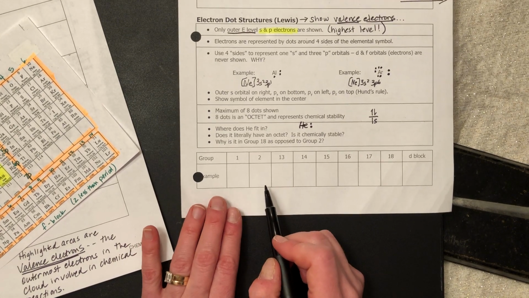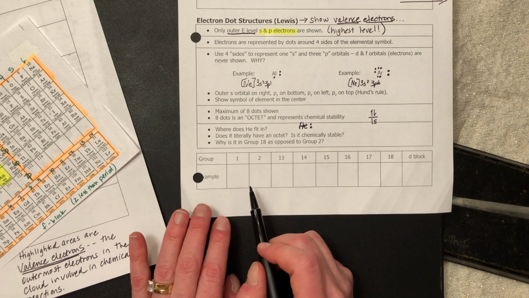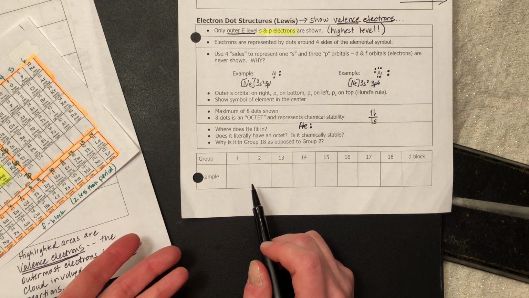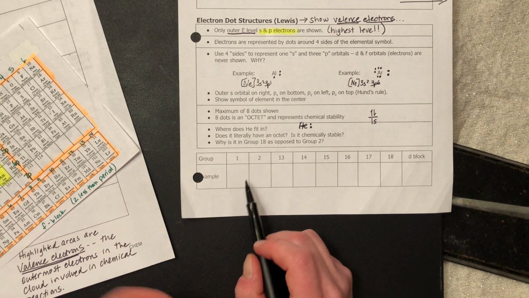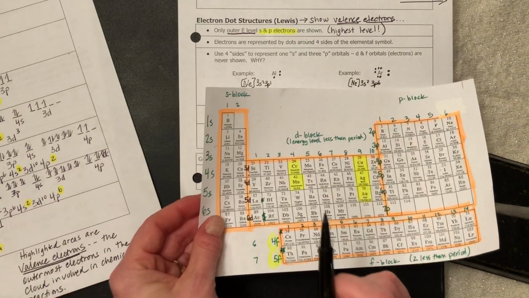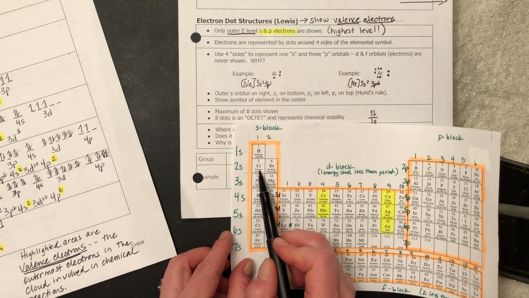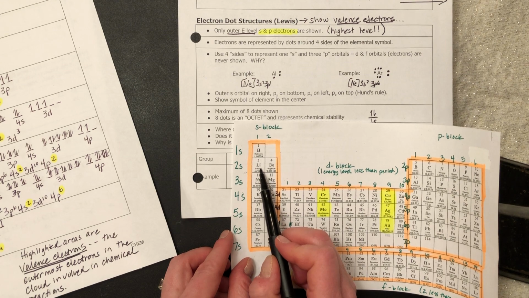So let's take a look at some example elements. I'm gonna verbally mention what their electron configuration is, and you can check that, you can look it up. So let's pick something from group 1, let's say lithium. We know that lithium would end 2s1. It doesn't have any p electrons.